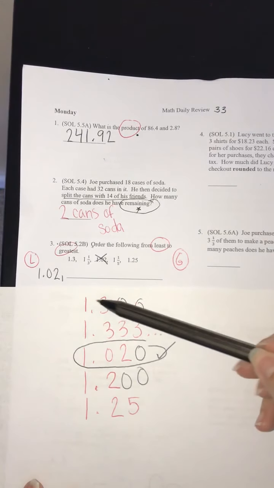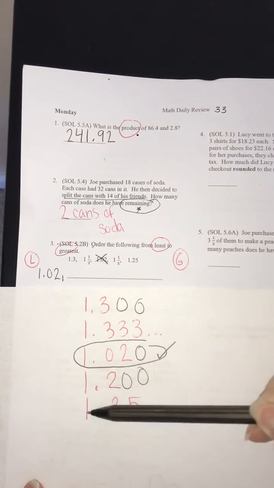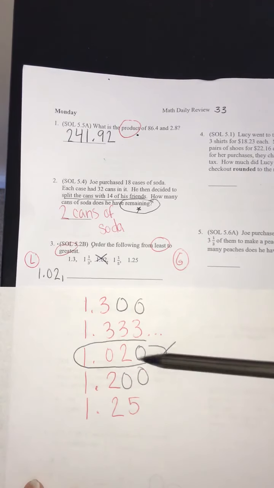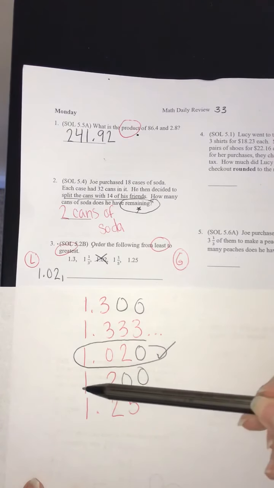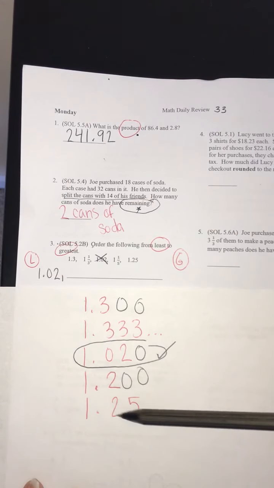And then I'm looking at 1.3, 1.3, 1.2, 1.2. So we need to focus on 1.2. And then I have 1.20 or 1.25.